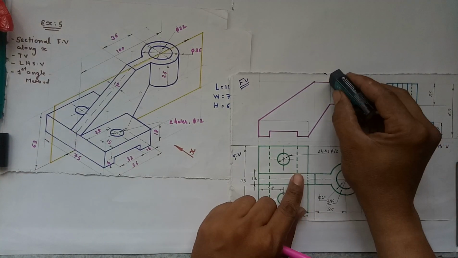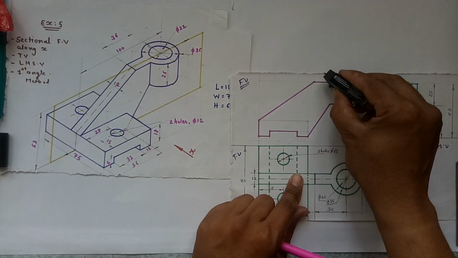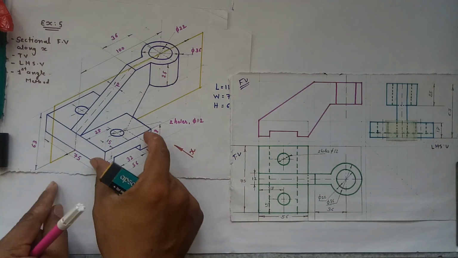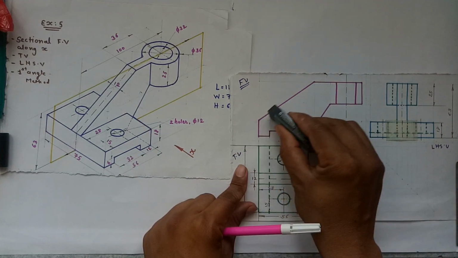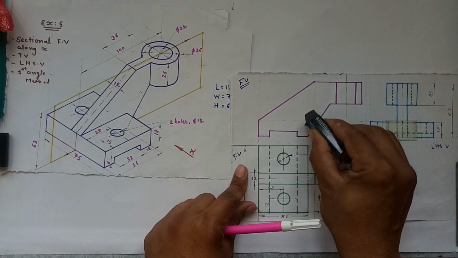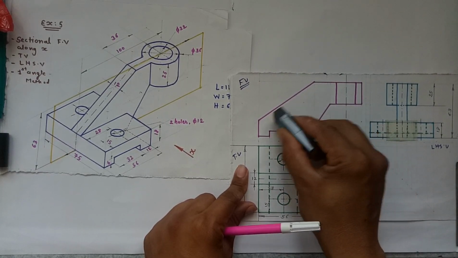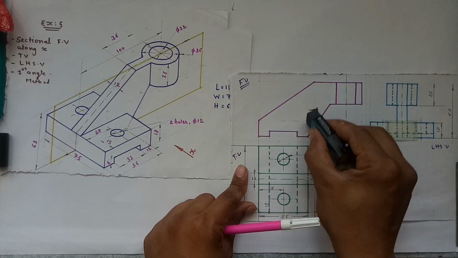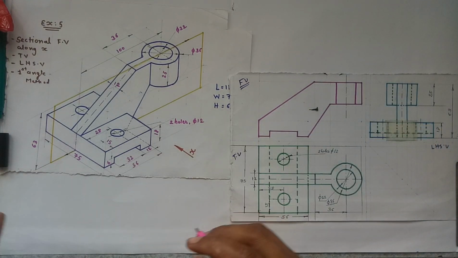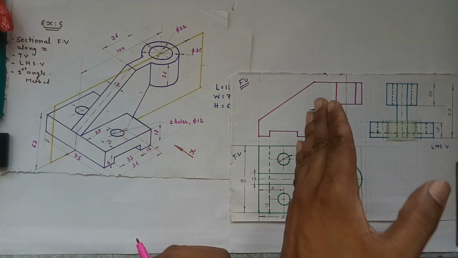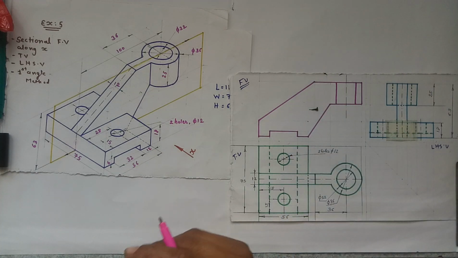So now we have to erase this edge from the front view, and this edge is also going to be removed if you are taking the section. So we have to erase this edge also. And we have also discussed some points that we don't have to show the hidden outlines in the part of the section of the object.